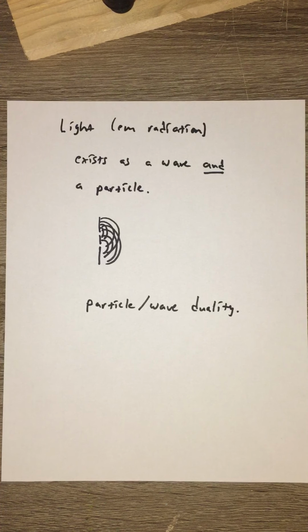This idea that this thing which acts definitively like a wave at some point can act definitively like a particle at other points. All right, that's the summary of what we've got so far. If you think that it's weird, just hang on. It's going to get weirder as we go farther into quantum mechanics.